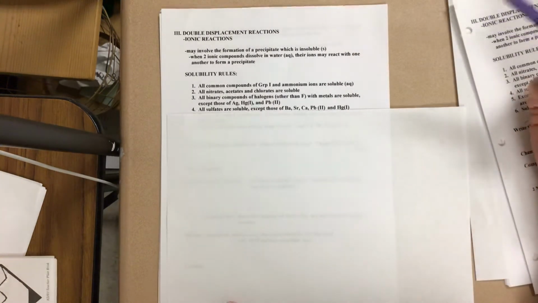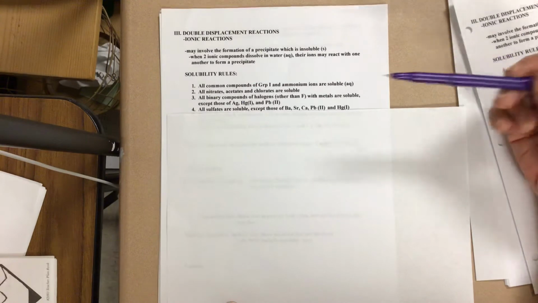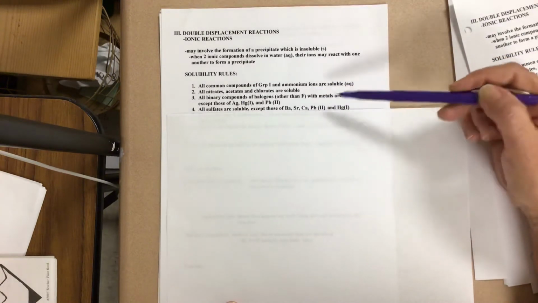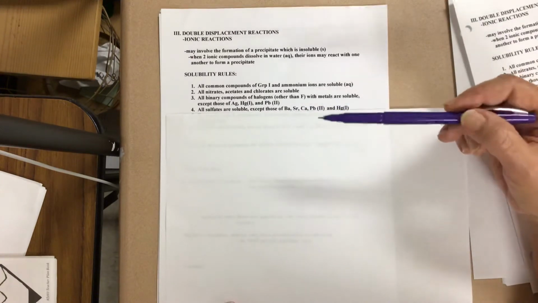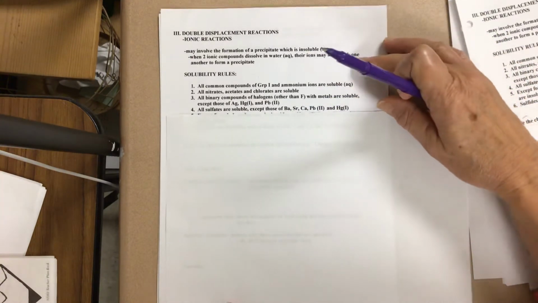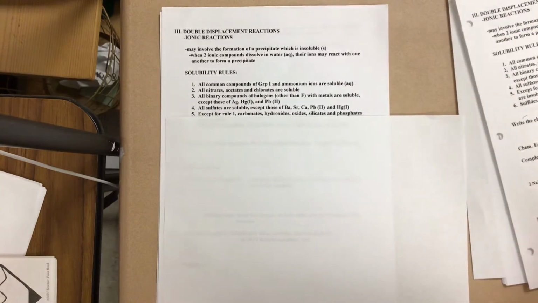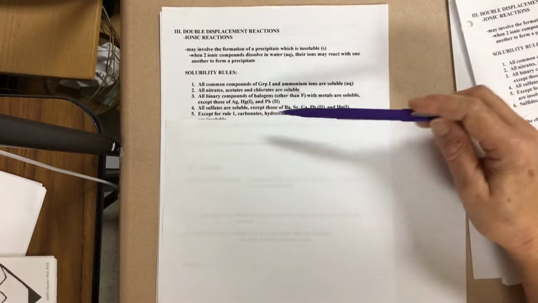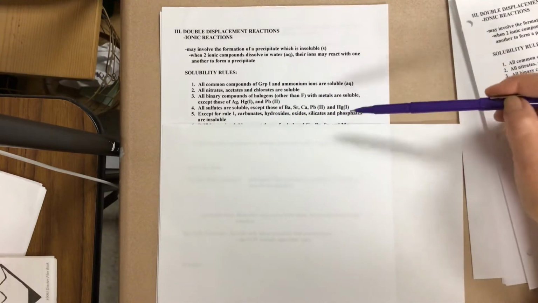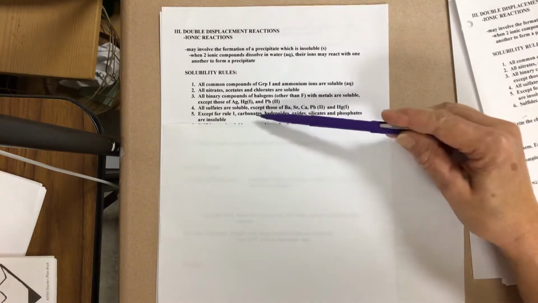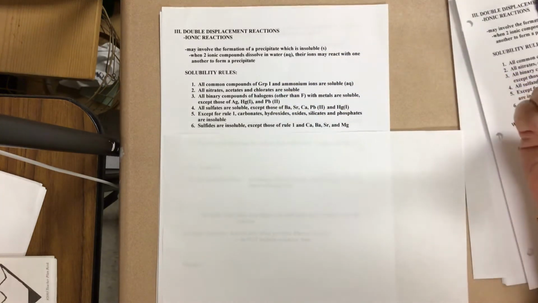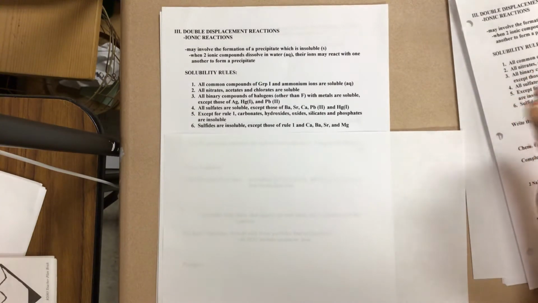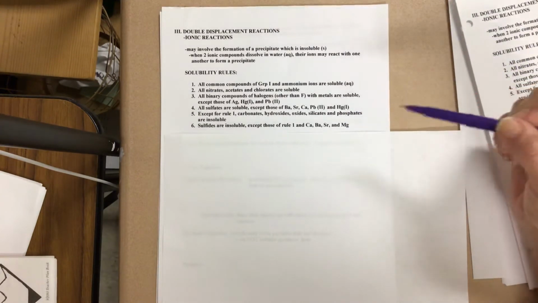All sulfates, which are your SO4s, are soluble, except if you put them with barium, strontium, calcium, lead 2, and mercury 1. So if any of these are with your sulfate now, they're insoluble, so they would be an S. Except for rule 1. So rule 1 means your 1A metal and ammoniums, all of your carbonates, hydroxides, oxides, silicates, and phosphates are insoluble. So the only way these guys are soluble is if you put them with a 1A metal or ammonium. Sulfides are insoluble except for rule 1, and then calcium, barium, strontium, and magnesium.